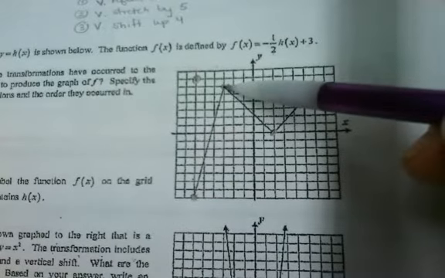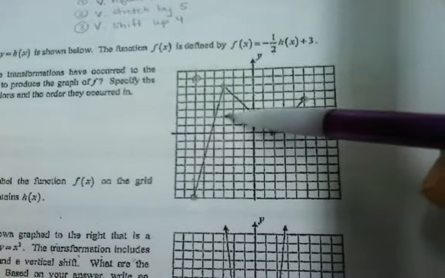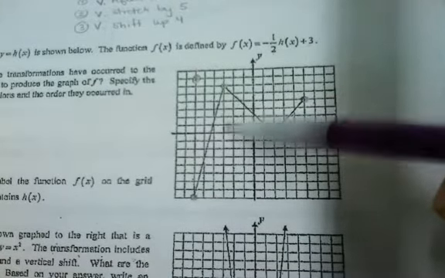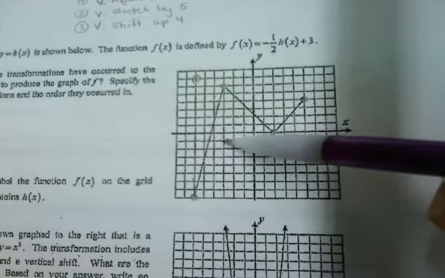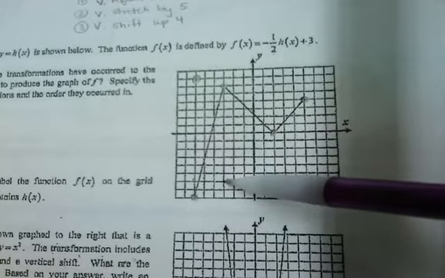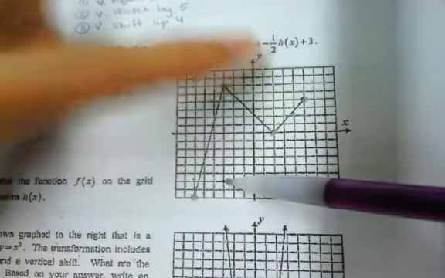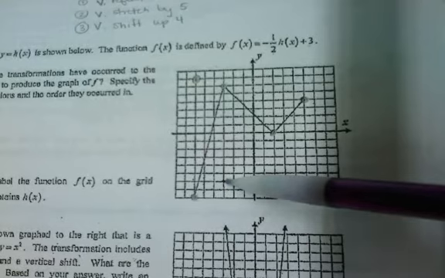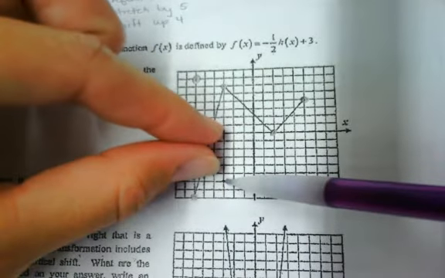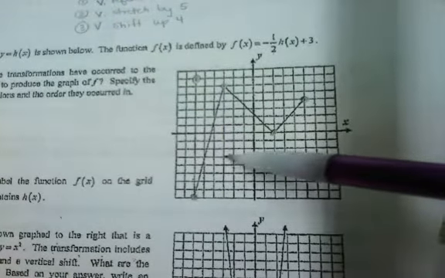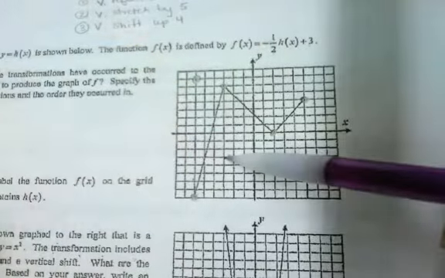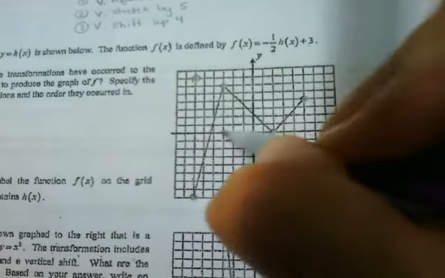We're going to do the same thing with point number 2. First the flip. 1, 2, 3, 4, 5, 6. It's 6 above, so we're going to drop it 6 below. It's now the compression of a half. If it's 6 away from the x-axis, we're going to vertically compress it down to being only 3 away. And then it shifts up 3. 1, 2, 3.